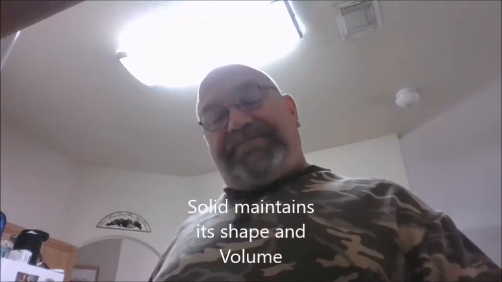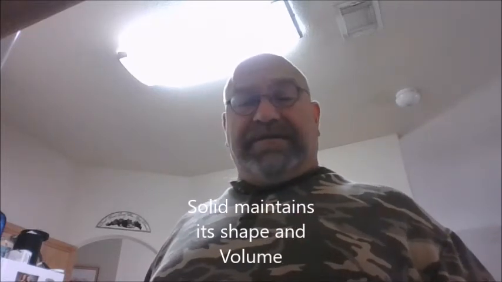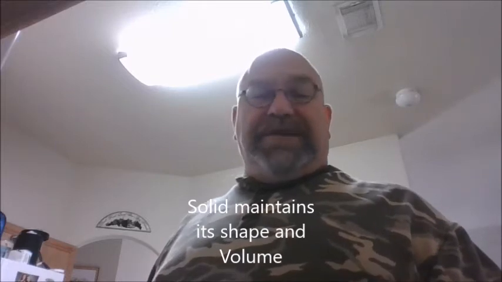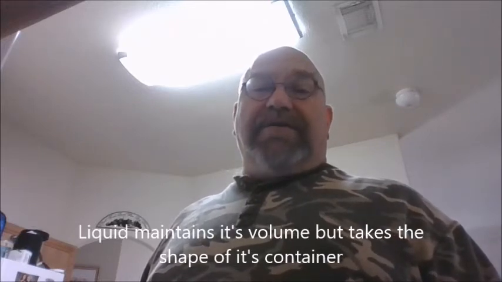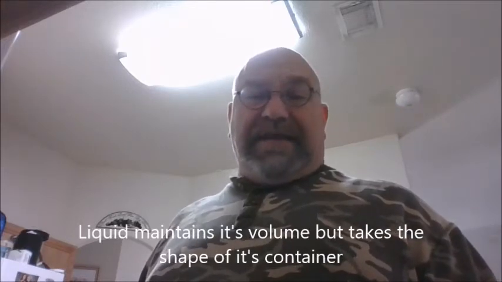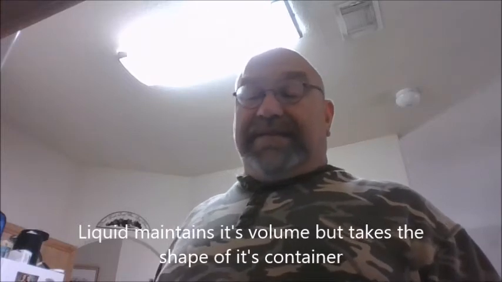The three states of matter are solid, liquid, and gas. A solid maintains its shape and its volume. It's not going to change no matter where you put it, what position you put it in. A liquid is going to maintain the same volume, but it's going to take the shape of its container. Or sometimes if it's not in a container, it'll just run on the floor or whatever surface it's on until it runs out of water.